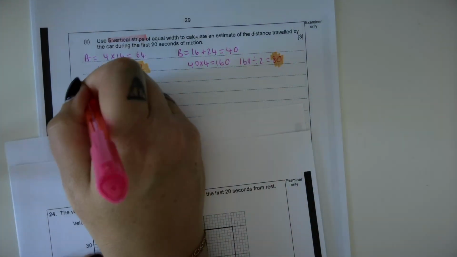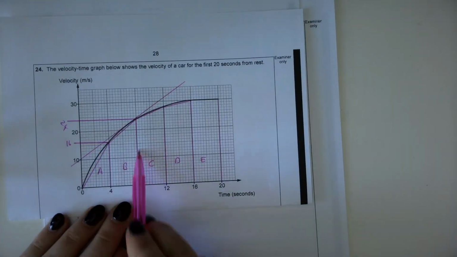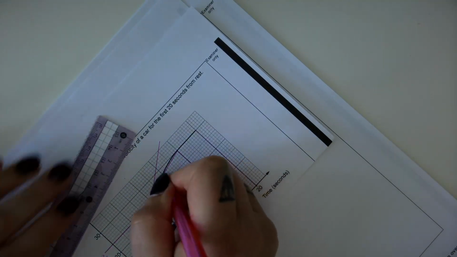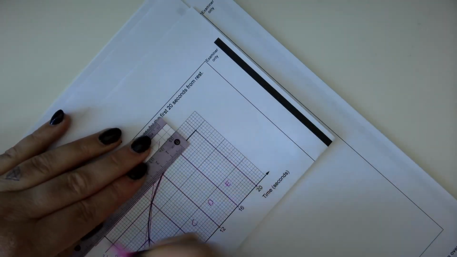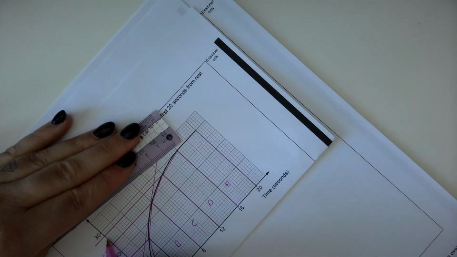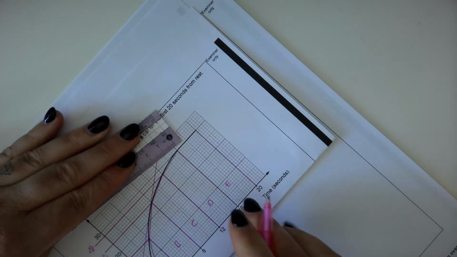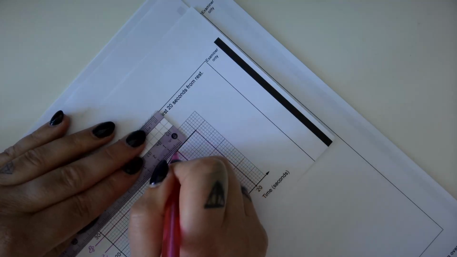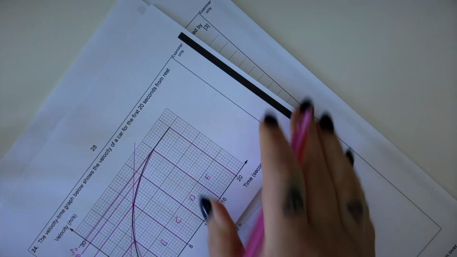We're going to do the same for C. So on C, we know that this is 24. We need to read off accurately as much as possible this value. So it's 25, 26, 27, 28. So that's 28, and then this other side is all the way up to 30.